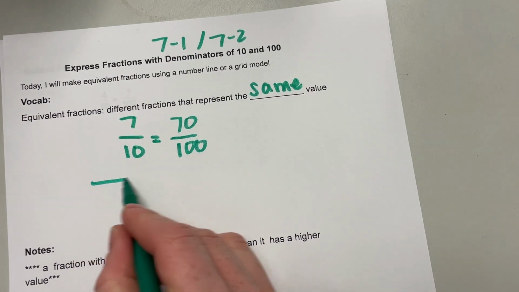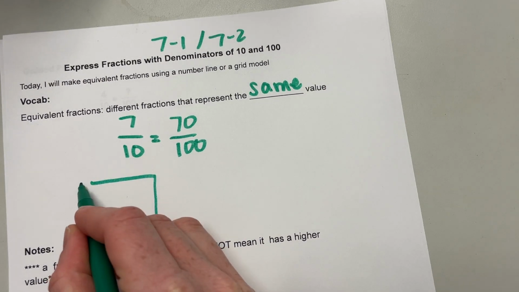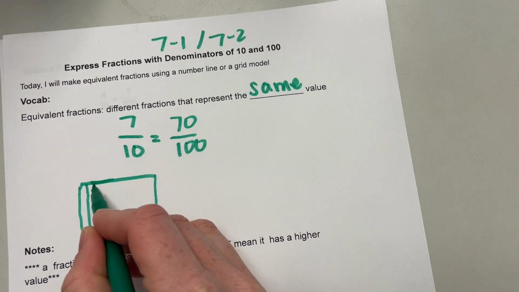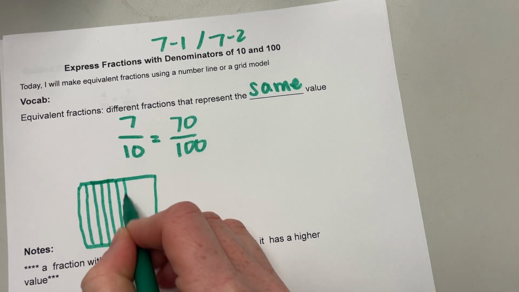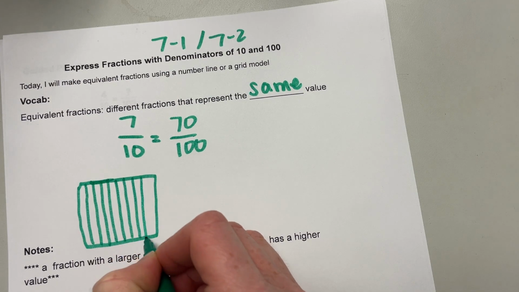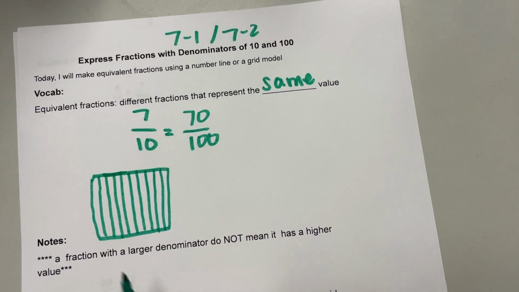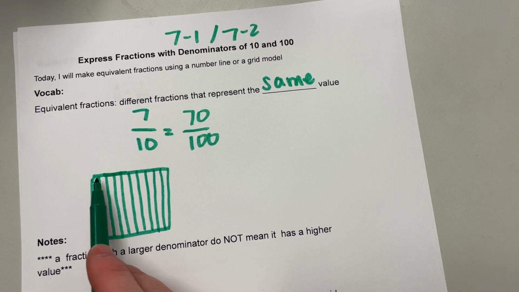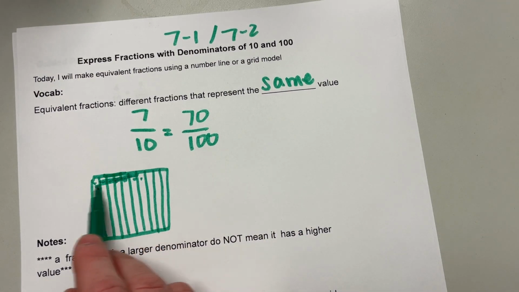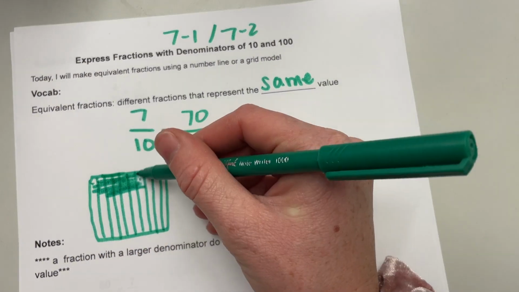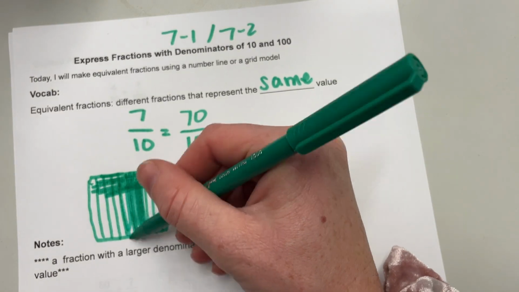So if I was to draw this on a grid, I would draw 1, 2, 3, 4, 5. So I should have 10 parts. So 1, 2, 3, 4, 5, 6, 7, 8, 9, 10. And if I shade in 7 of them, 1, 2, 3, 4, 5, 6, 7, if I shade in all of those, that would be 7/10.